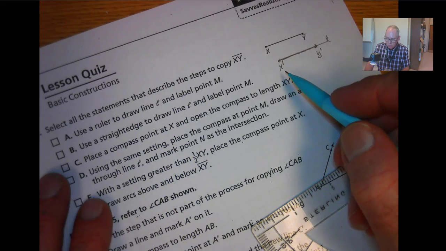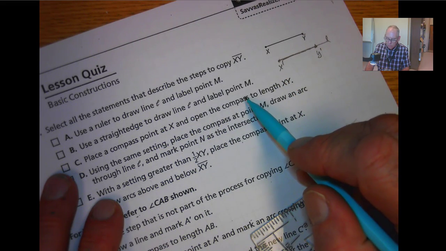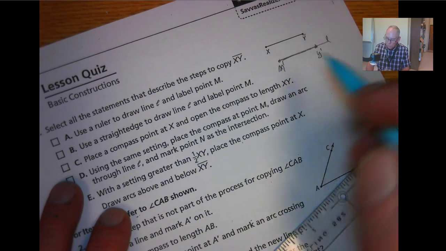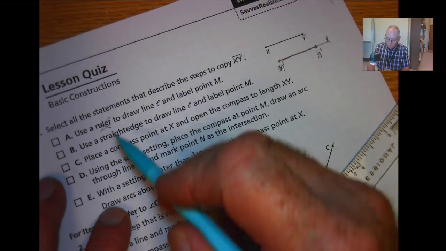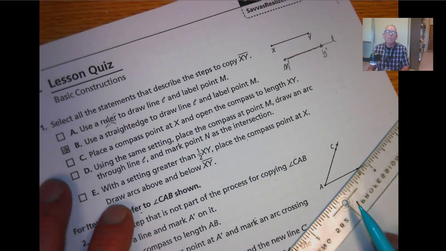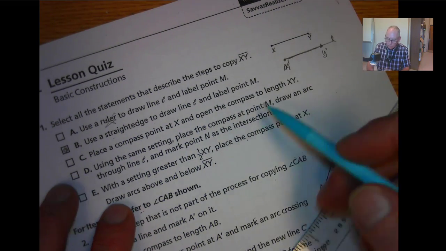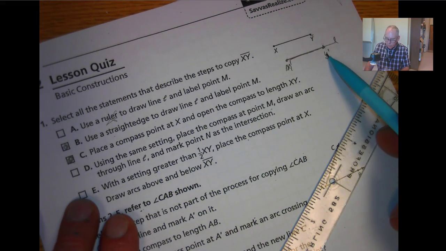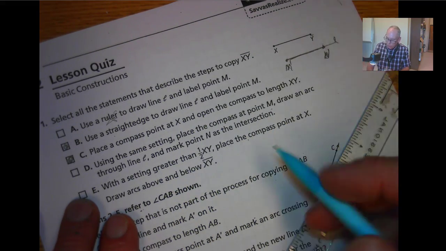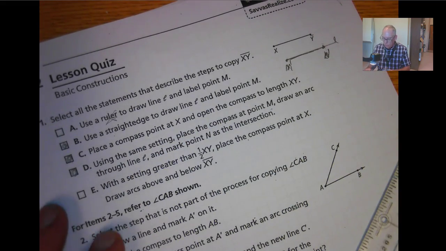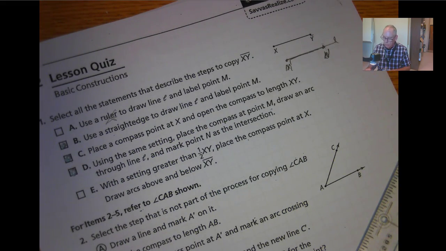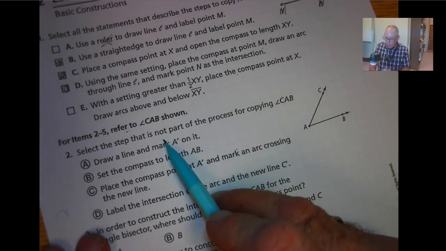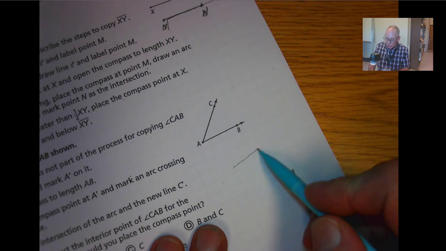So that works. Use a straight edge to draw a line and label point M. Yeah, that's good. Place compass point X. Open the compass point to length XY. That's good. A is wrong because we don't use a ruler. Use a straight edge. That's B. C, we open the compass point. And D, same setting, draw arc. Mark point is the intersection. So B, C, and D work. And E is not going to work because that would be to find the midpoint.